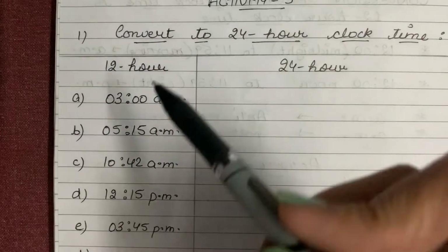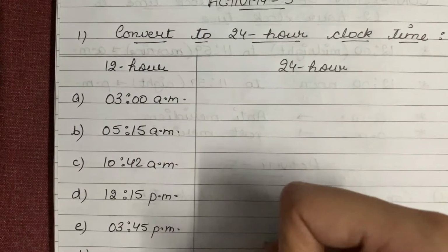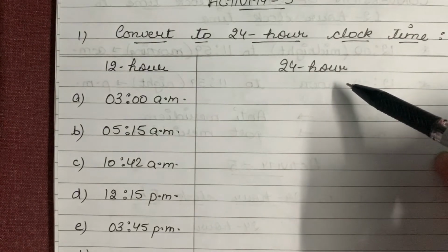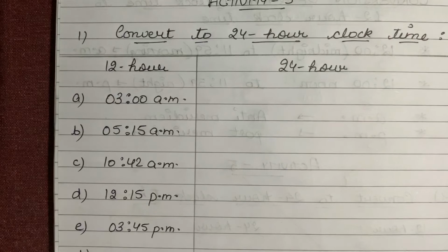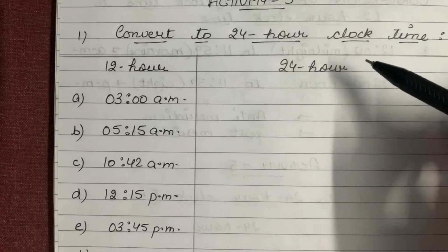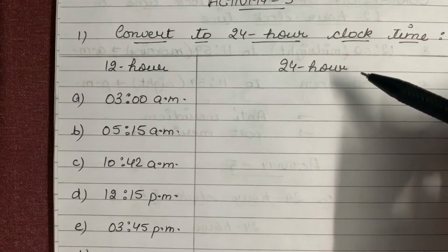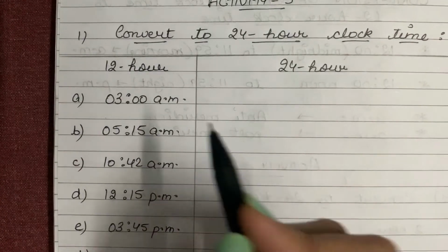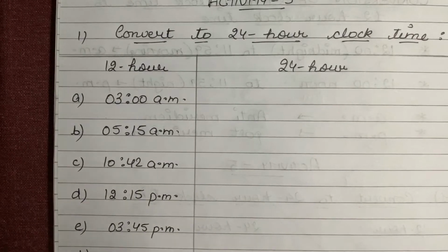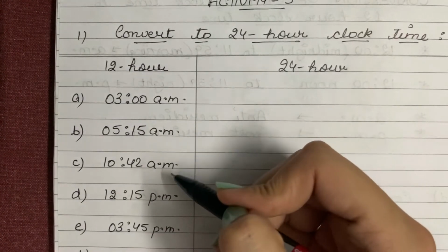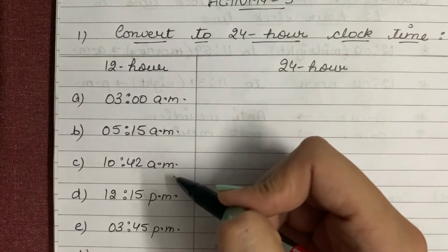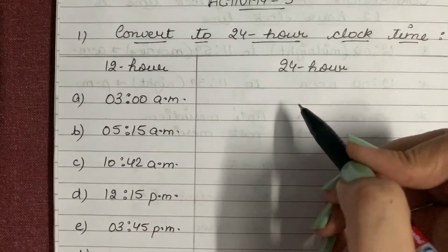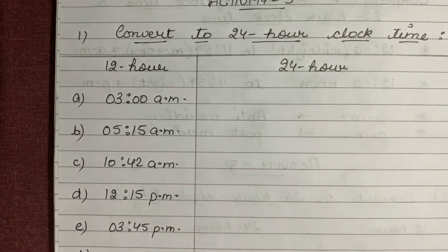In the first column, write down the questions. The questions are given in 12-hour format, and here you have to convert into 24-hour clock time. In the second column, write 24-hour. Now I will tell you how to convert. See A part. First of all, students, when the time is given in AM, you have to just write the same time which is given and write hours with the time like this.